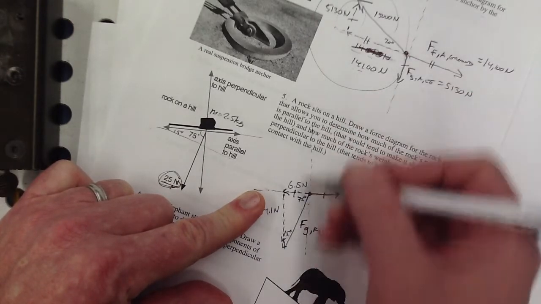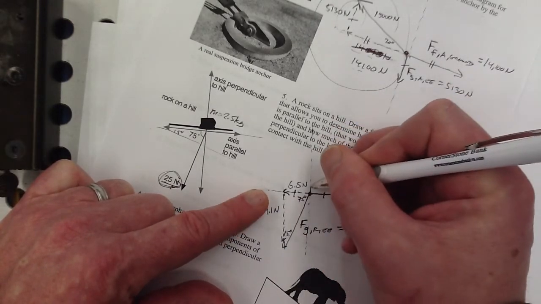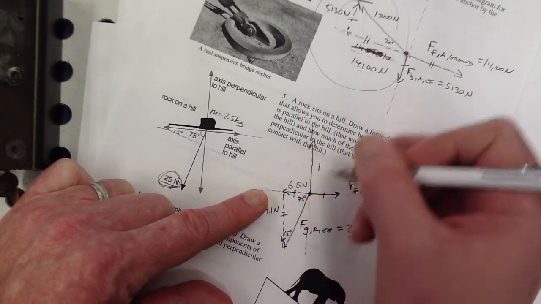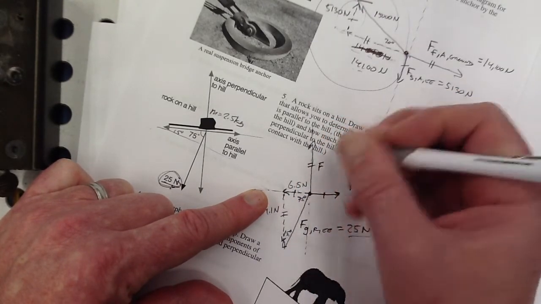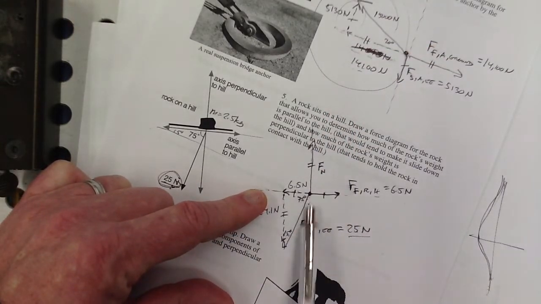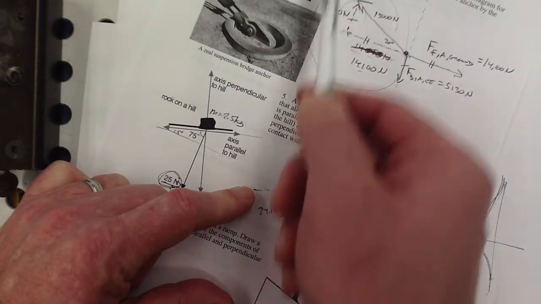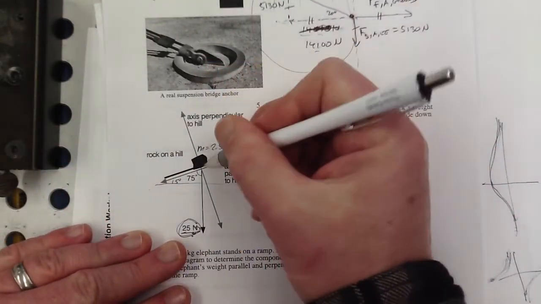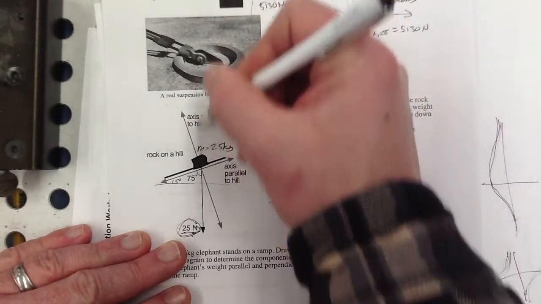And then it's not moving up and down, so there must be a force here that's equal to that. What's that? That's a normal force. That's that support force. Remember that normal means perpendicular. It's perpendicular to the hill. It's not possible for a hill that's slanted like this to support something straight up.